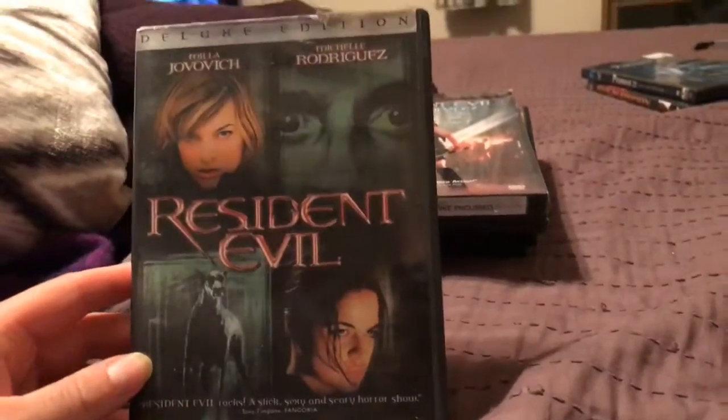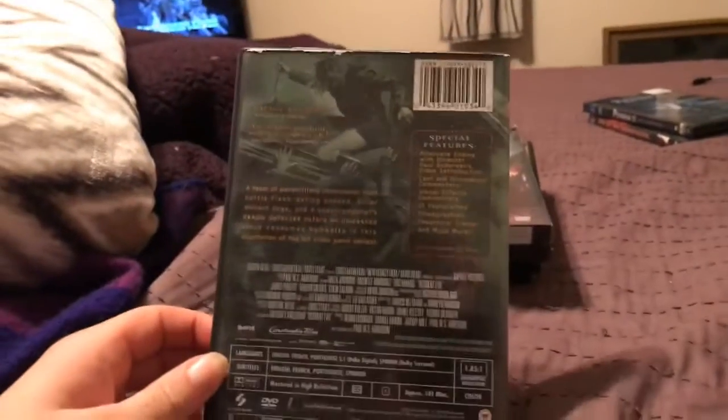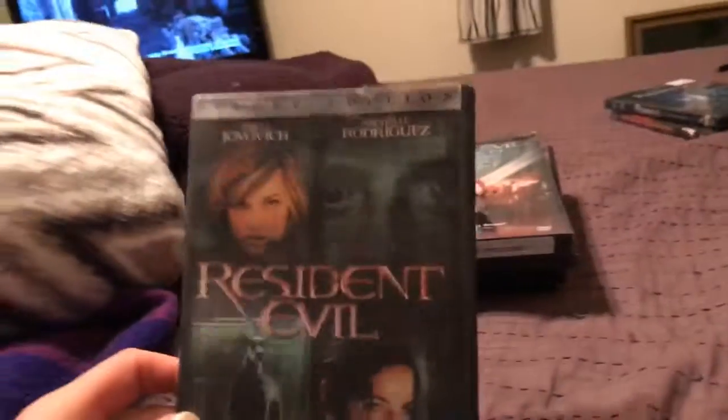The first one is actually pretty good. It sets up how evil the Umbrella Corporation is and how the T-virus gets released and creates all these zombies. And it sets itself up pretty well.